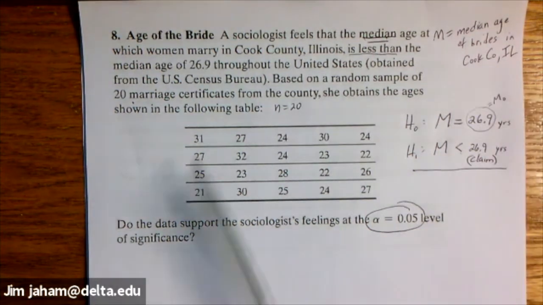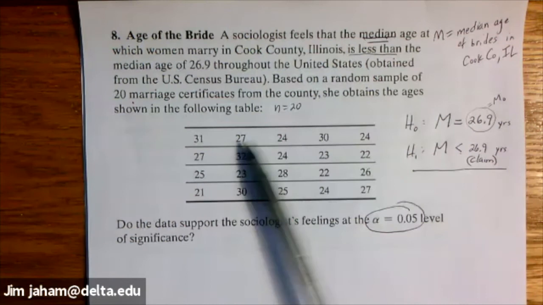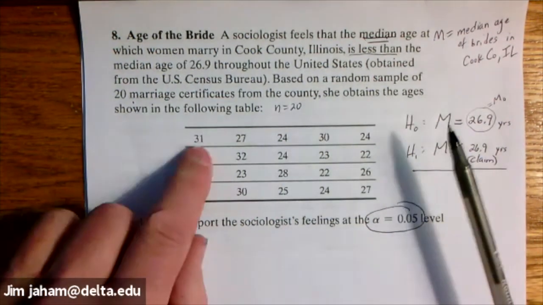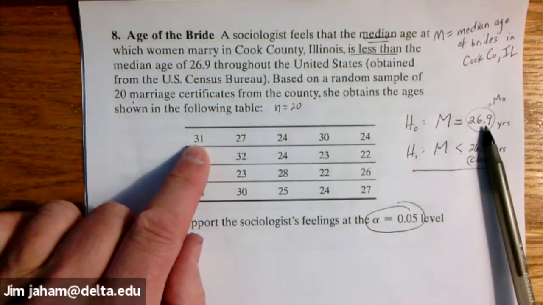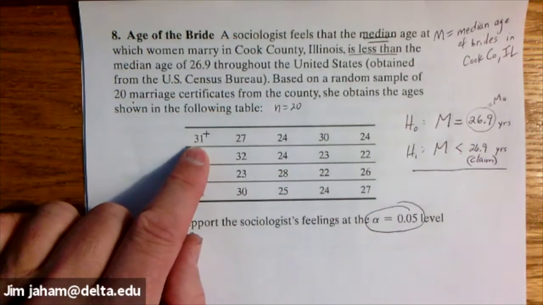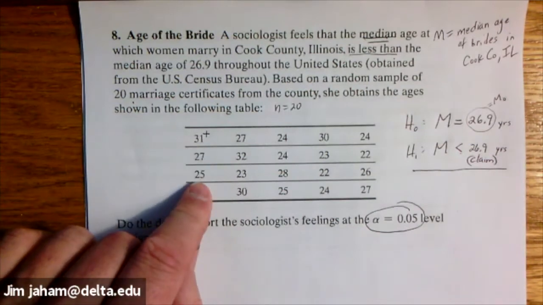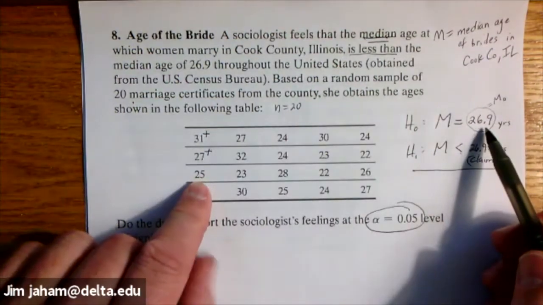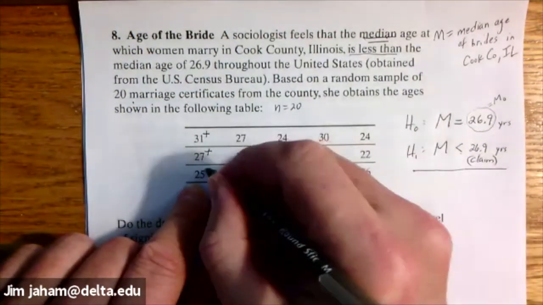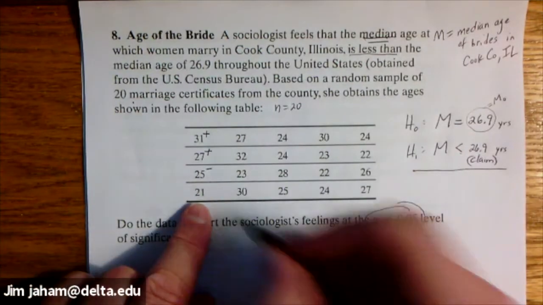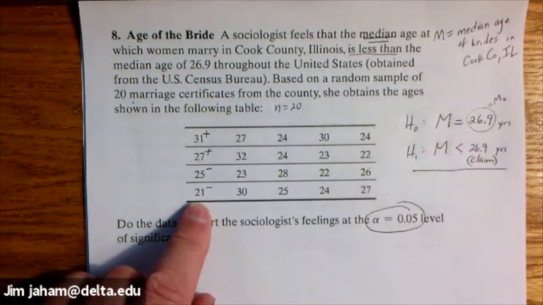And we're going to compare every one of these data values to 26.9. If a data value is larger than 26.9, we're going to assign it a plus sign. If a data value is smaller than 26.9, like 25, we're going to assign a negative. And that's why this is called the sign test.